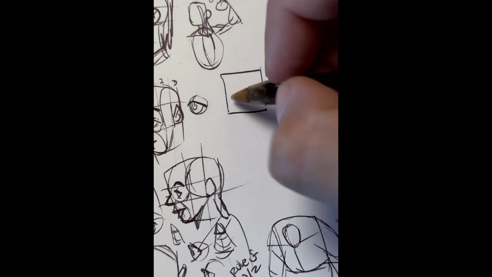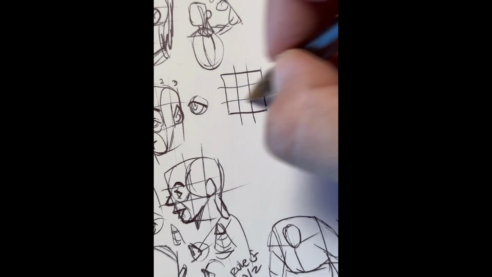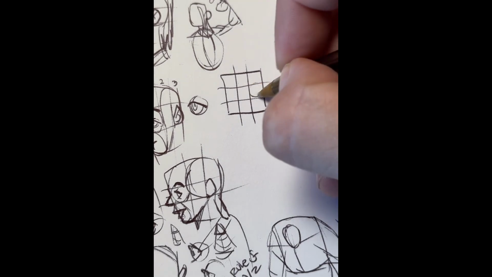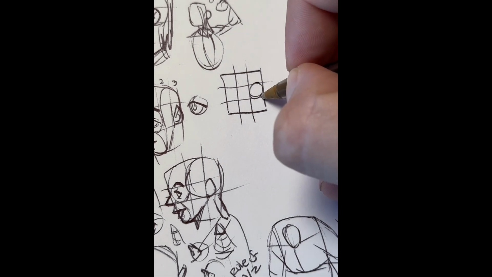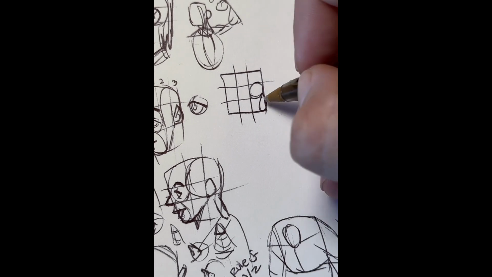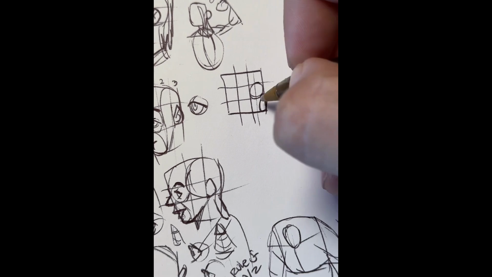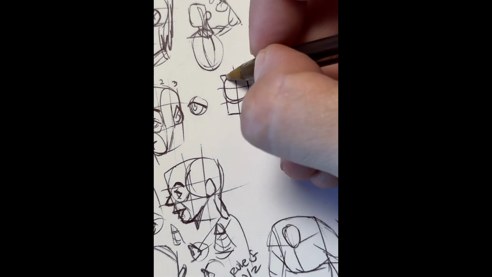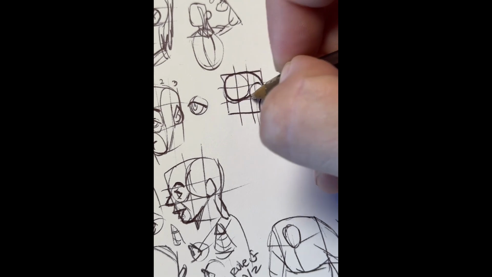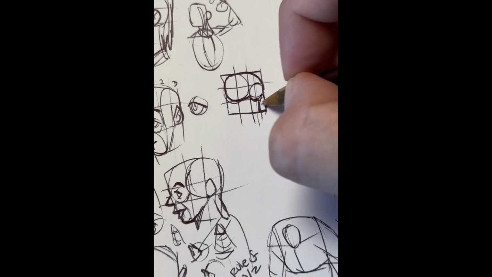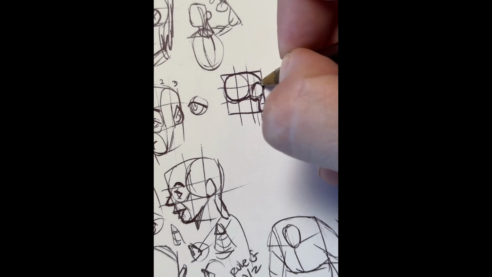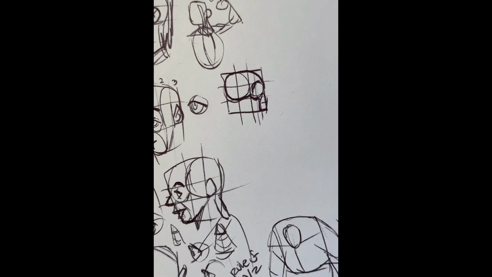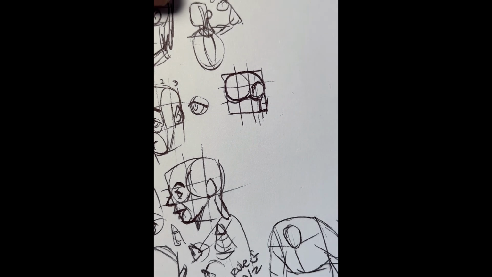Start with a box. Divide that in 3. Divide that in 3. Draw a circle. This circle, draw a circle in the front. Don't make it more than half of this, by the way. By doing this, check it out. What do you create? Oh, it kind of looks like a human skeleton.